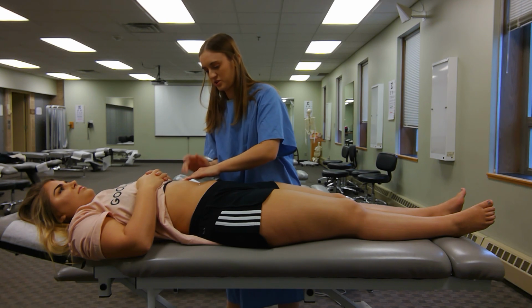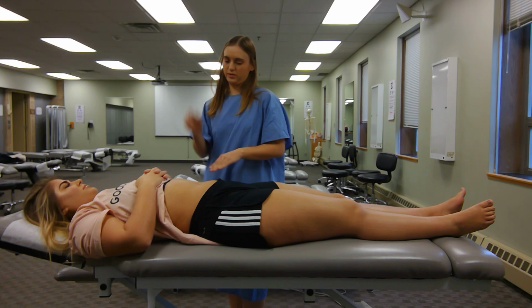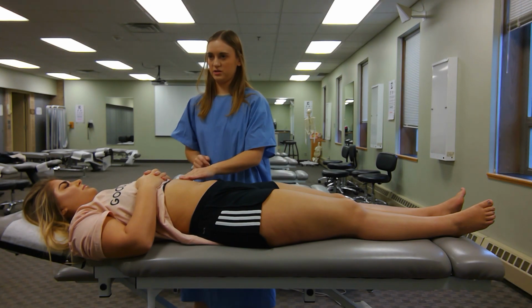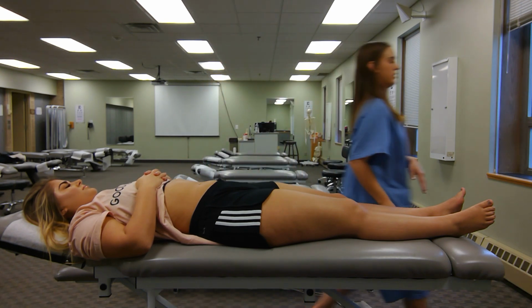Listening for the changes, especially between going over organs. And then specifically we'll percuss across the spleen and then the liver.